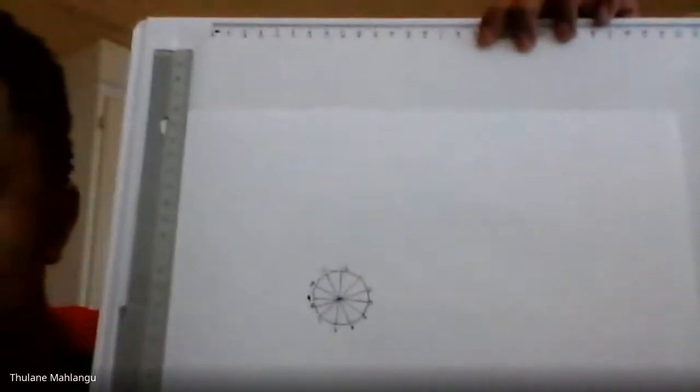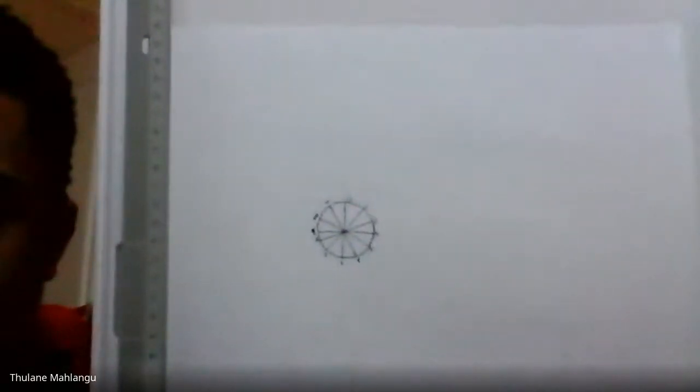Okay, so is it upside down? Can you guys see? No, it's fine. We can see, but we can't see the numbers properly. Oh, okay.